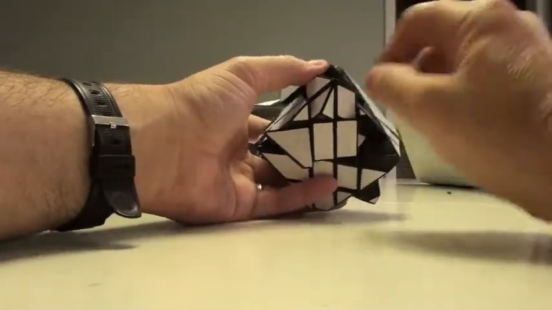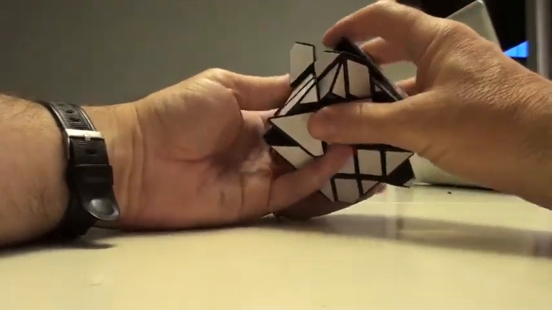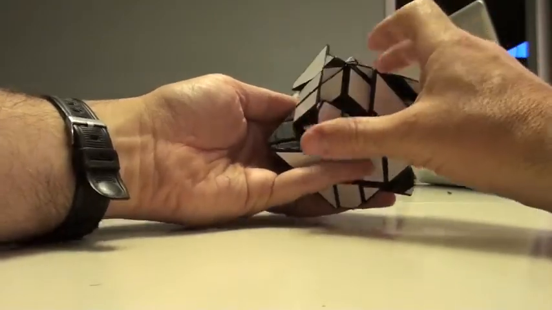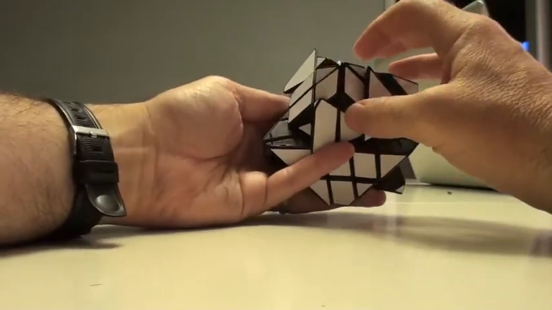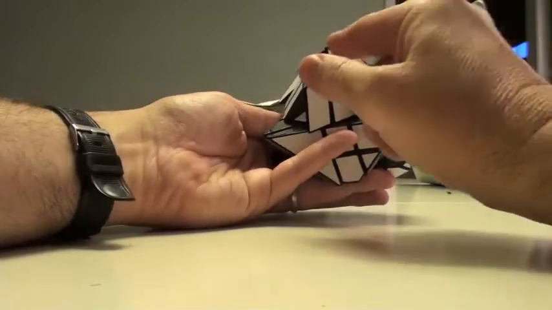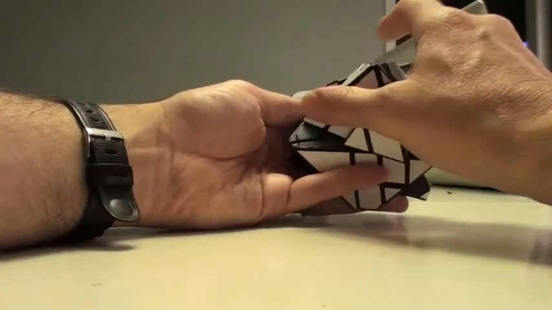Okay, so this is now coordinated. This is exactly where we want it to be. The only thing we have to look at now is these two. You can see this is okay.